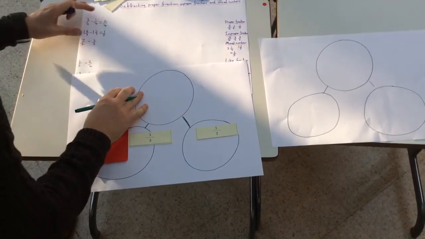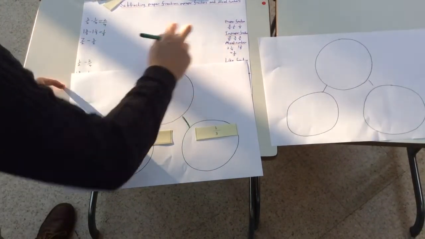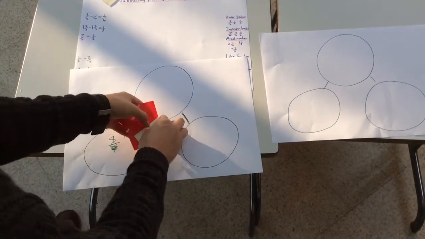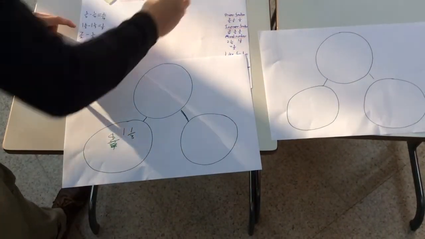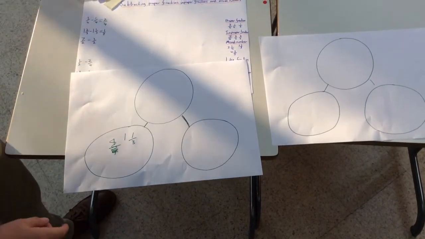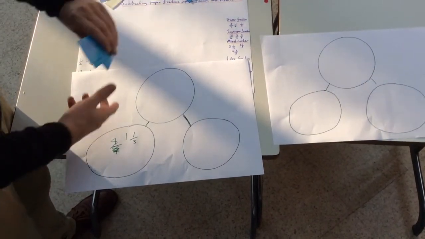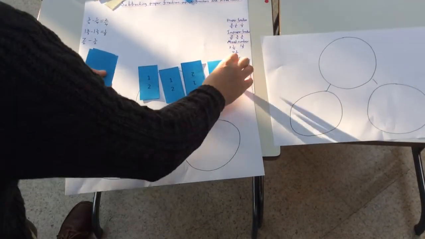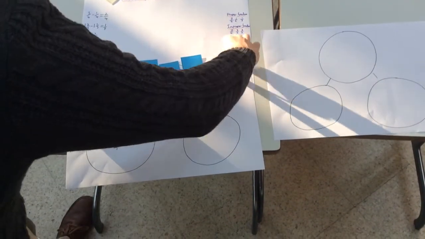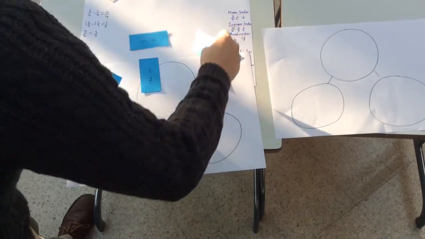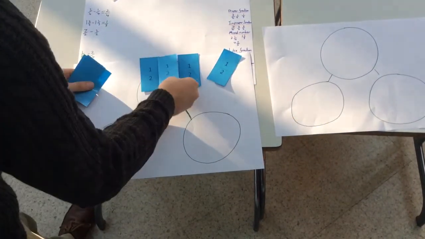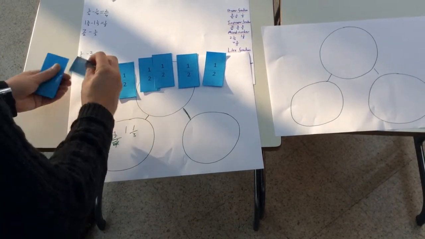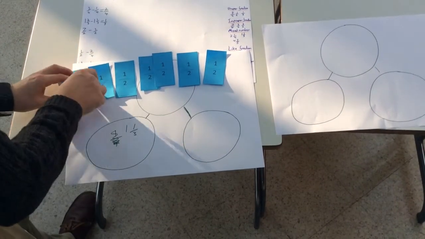Now let's have a look at subtracting some improper fractions. Here I've got 7 halves, take away 3 halves. So, 2 halves, 4 halves, 6 halves, 7 halves.